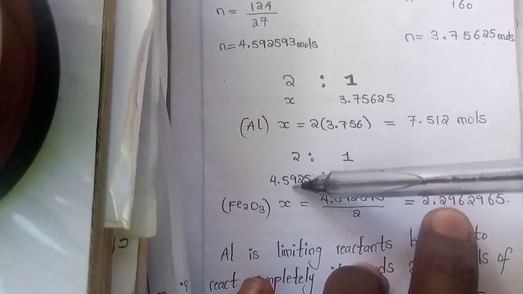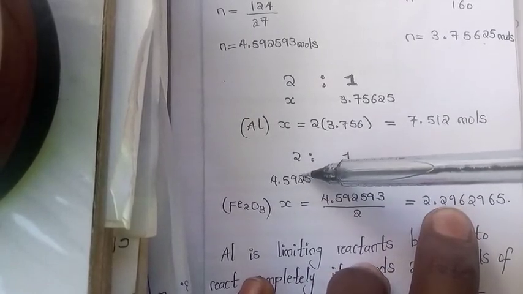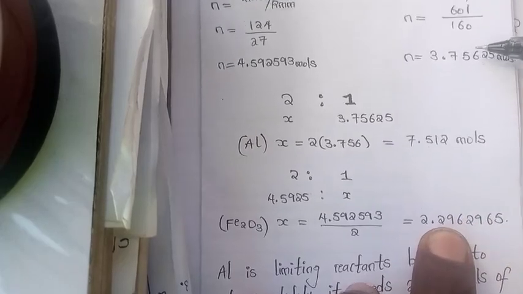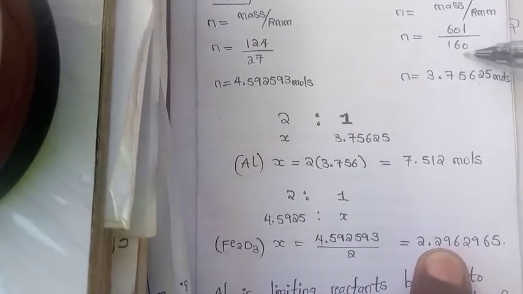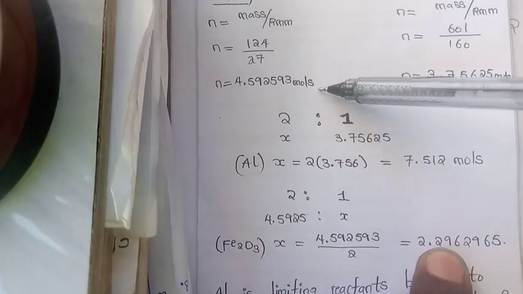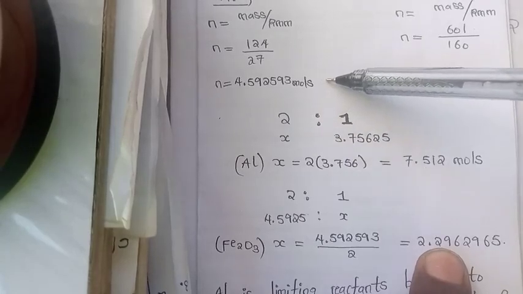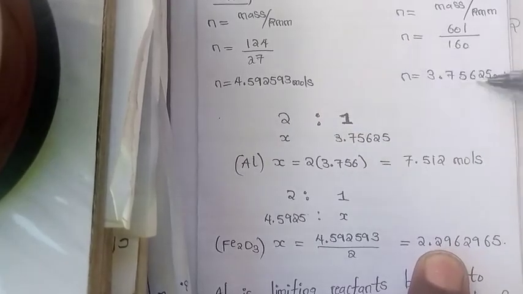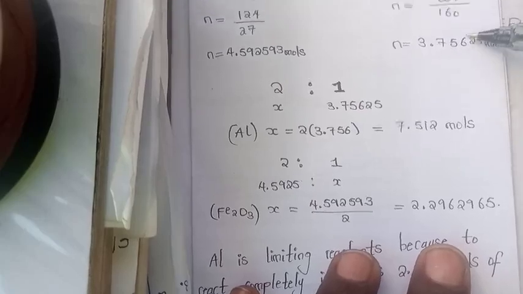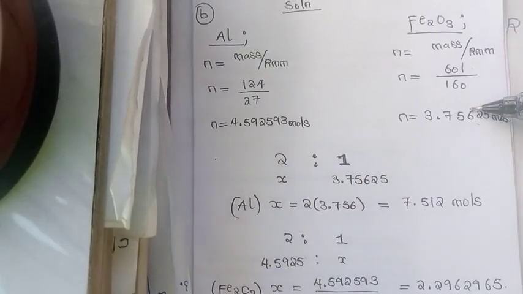for this amount of aluminium, 2.29 moles of iron oxide are needed. So it means the iron oxide will be in excess for what we have, and aluminium will be concluded to be the limiting reagent. Why? Because from the number of moles available here, it only needs 2.29, which means there will be an excess of these moles.